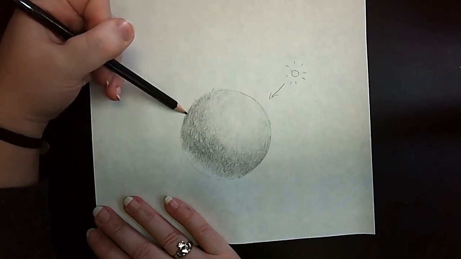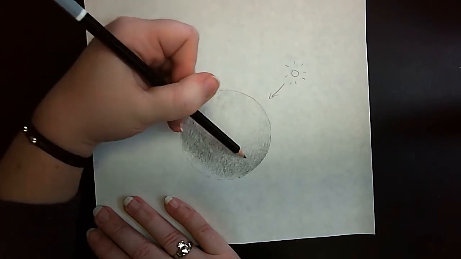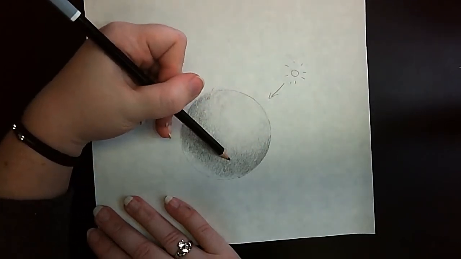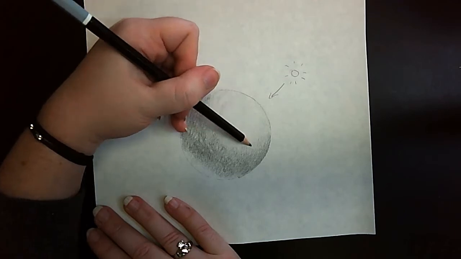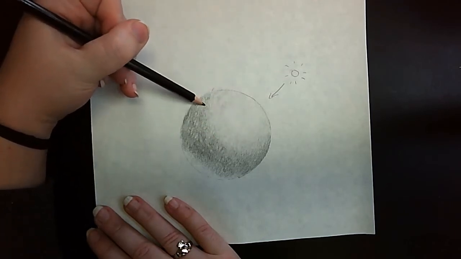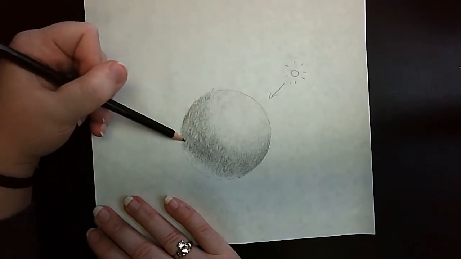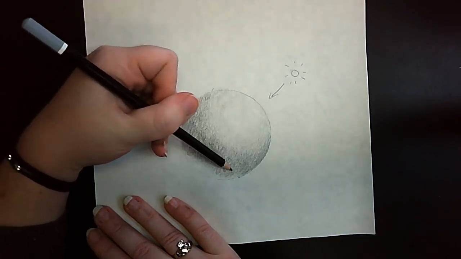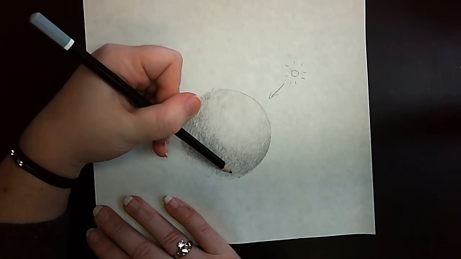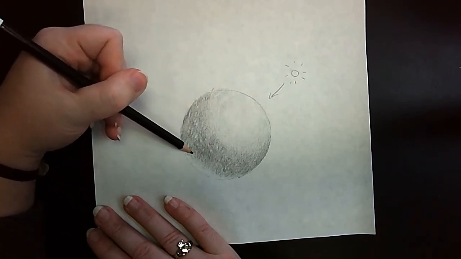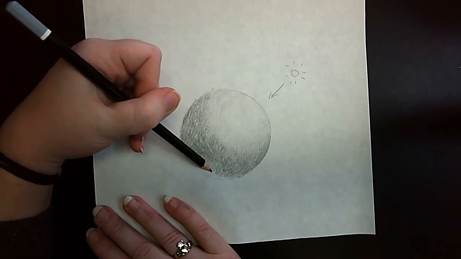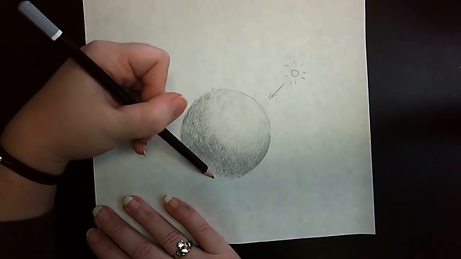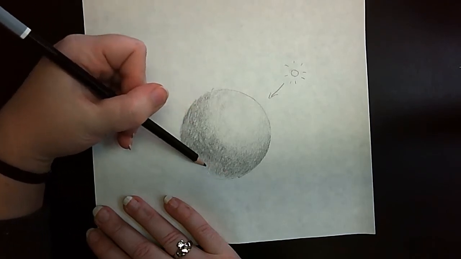Notice that I'm still curving my value at the edge. And we're just going very, very light along this bottom edge here.